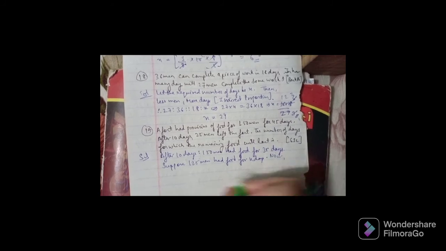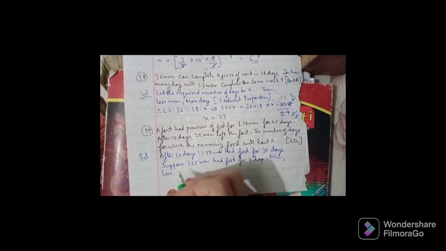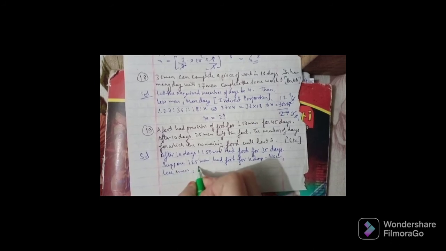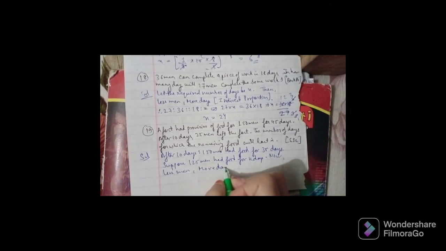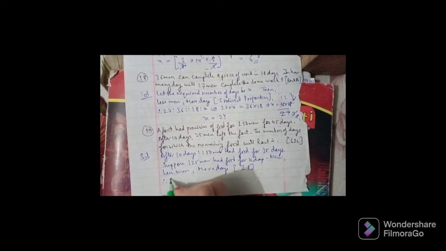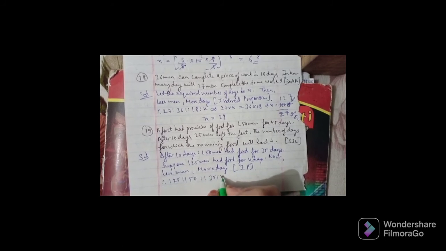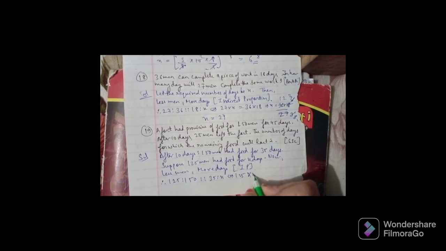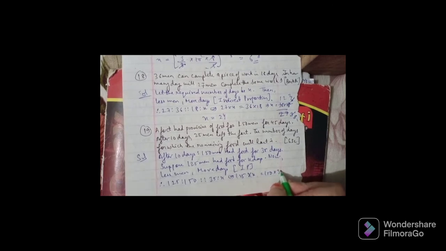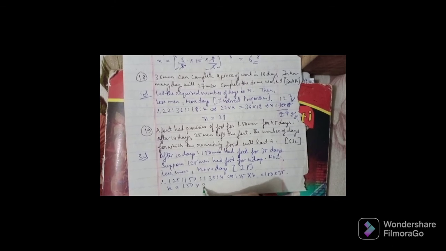Now less men, more days, which is in direct proportion. That is 125 is to 150, 35 ratio X. So it will give you 125 into X equals 150 into 35. Further, X equals 150 into 35 upon 125.